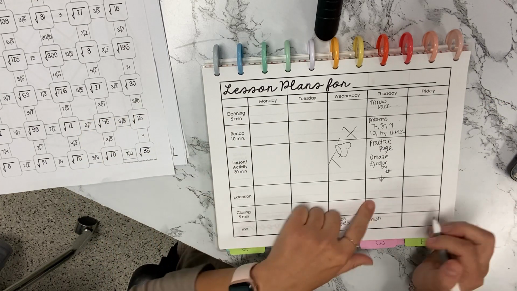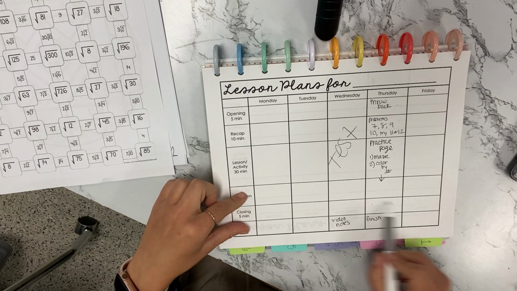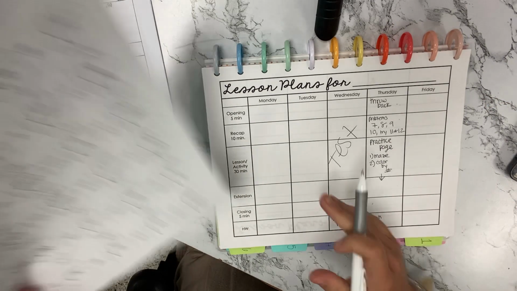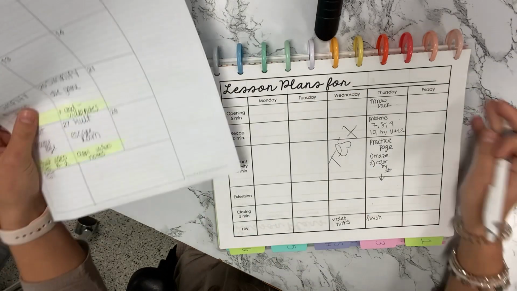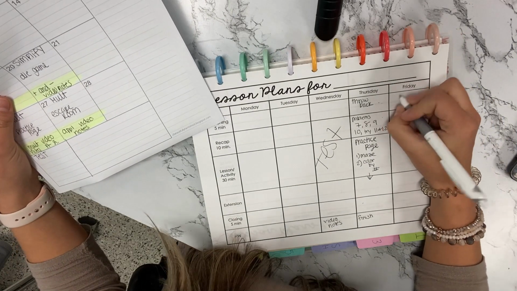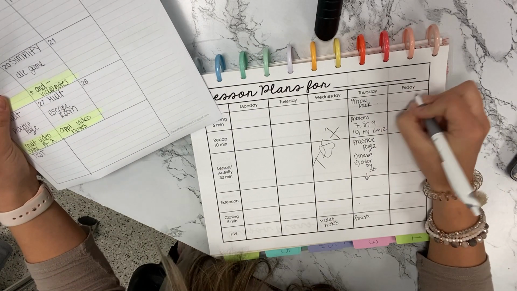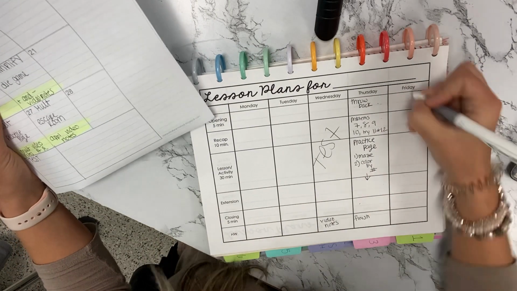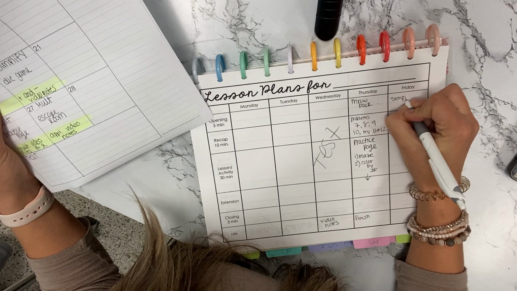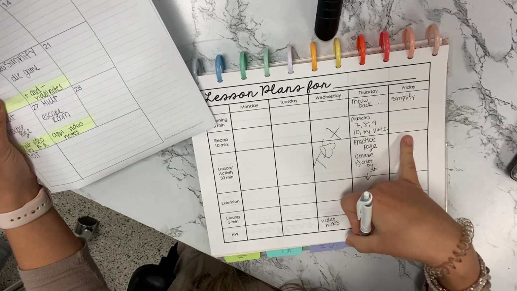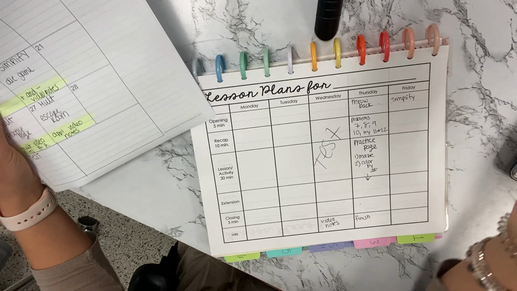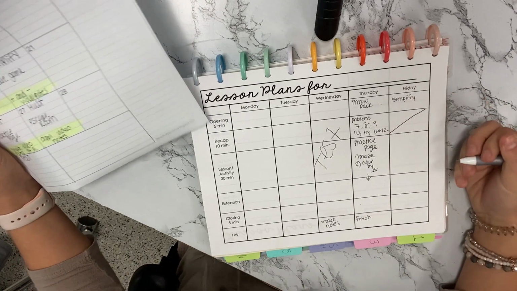And then their closing might be an essential question. So this could be whatever you need it to be. Now, Friday, we said we would do a die game. So Friday is what we've been doing. I'll probably throw up some more radicals, a simplifying problem. Recap, I don't need to do a recap. We're doing the same thing we did yesterday, so I'm going to cross that out.